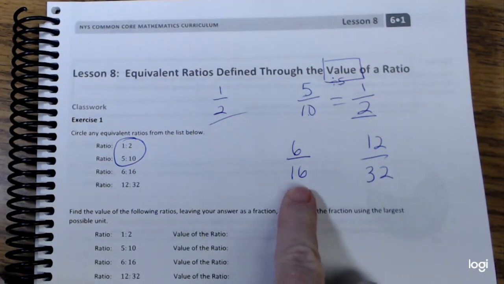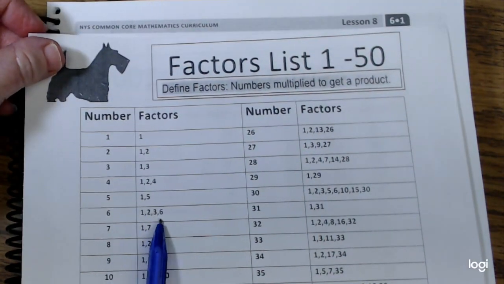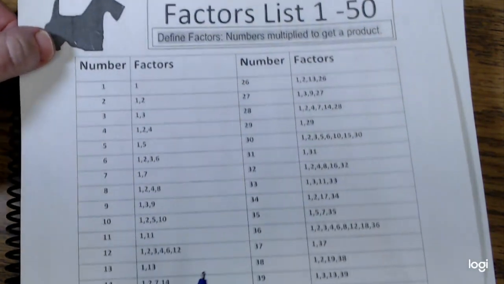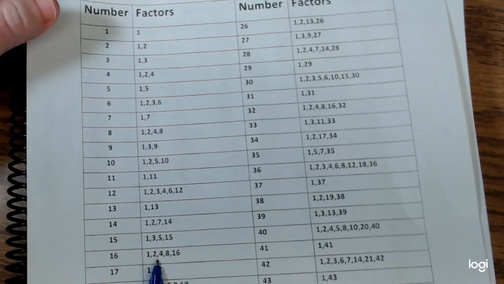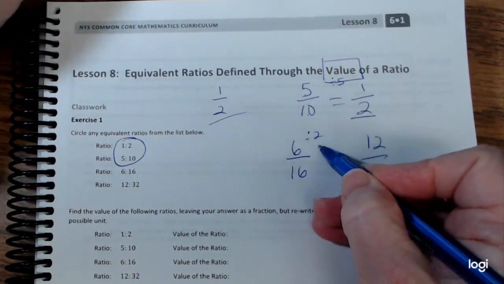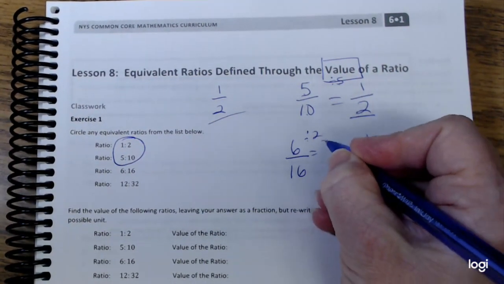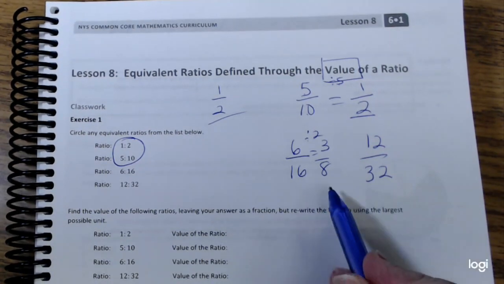Let's see if we can check out this one. 6 and 16. 6, here's the factors for 6. 1, 2, 3, 6. 1, 2, 4, 8. Looks like it's 2 again. So let's divide this one by 2. 6 divided by 2 is 3, and 16 divided by 2 is 8. All right, so here's the value.